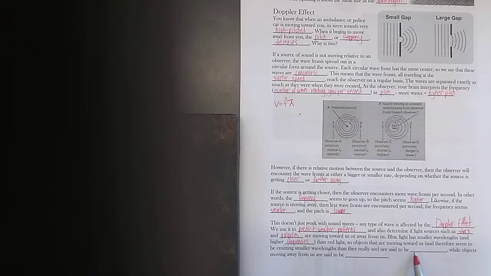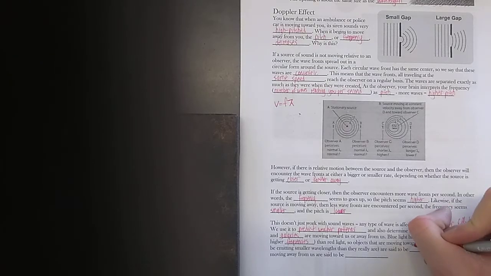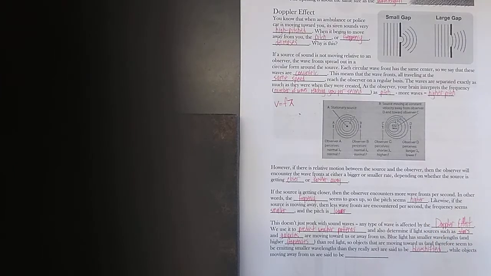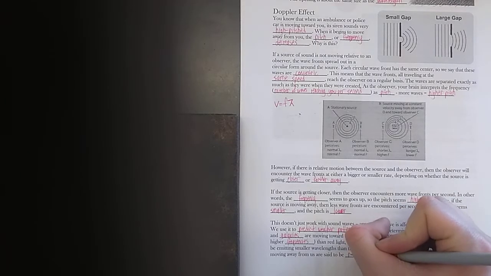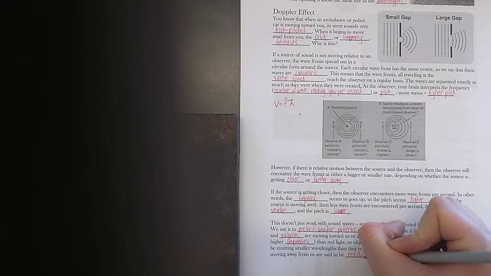Objects that move towards us and therefore seem to be emitting smaller wavelengths than they are, their light, the word for it is spectrum, the total of all their light seems to be more blue than it would otherwise be. So objects that are coming towards us are said to be blue shifted. Objects that are moving away from us, therefore it seems like the light has longer wavelengths and lower frequencies, it's said to be red shifted.